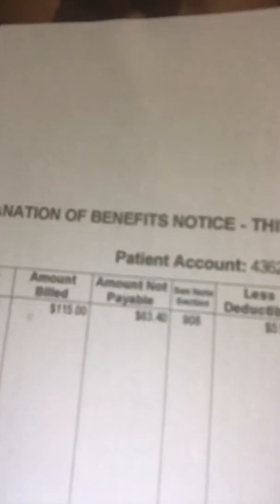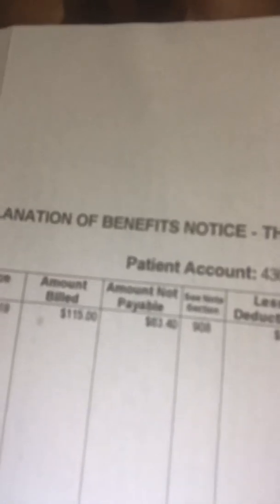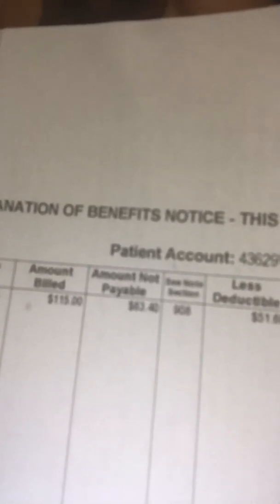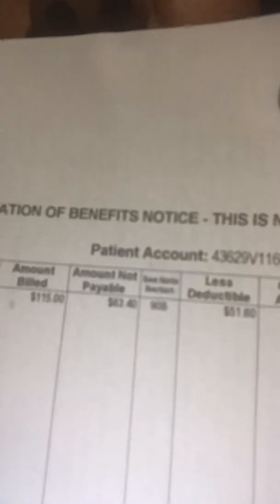That is a remark code that gives information about certain charges that are on the bill. We want to look at that closely because that also can save you money and help you find money.